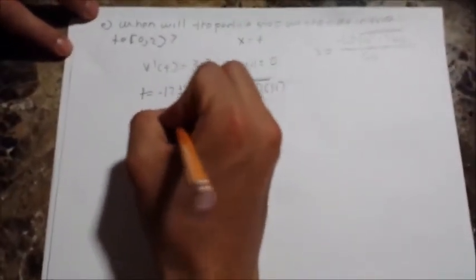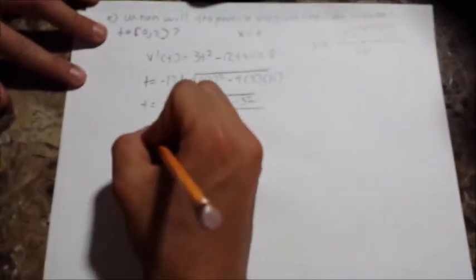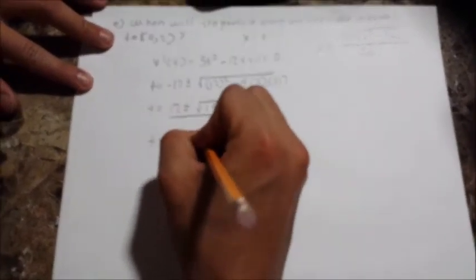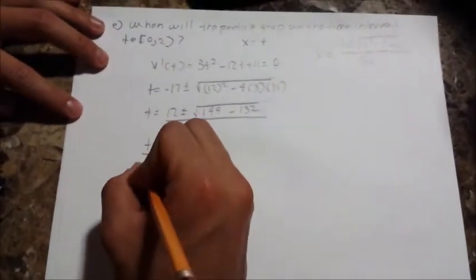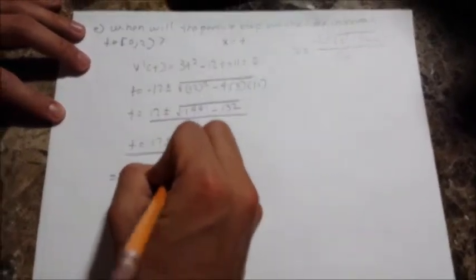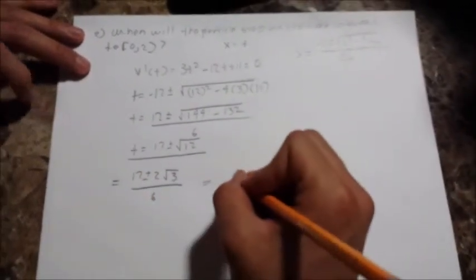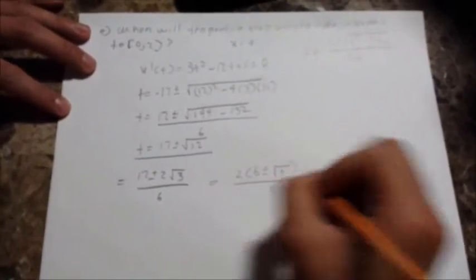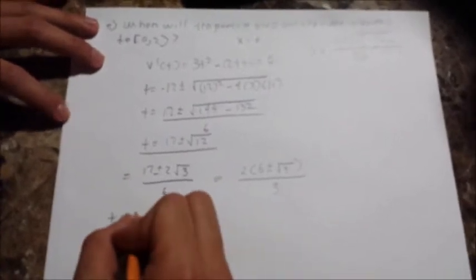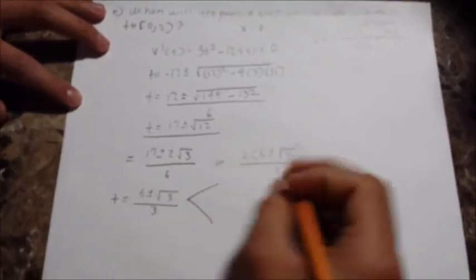Continue resolving the general formula, 132 over 6, and continue to get two values. We factorize the number 2 in the formula, over 3, and the new expression is going to be 6 plus or minus the square root of 3, over 3.